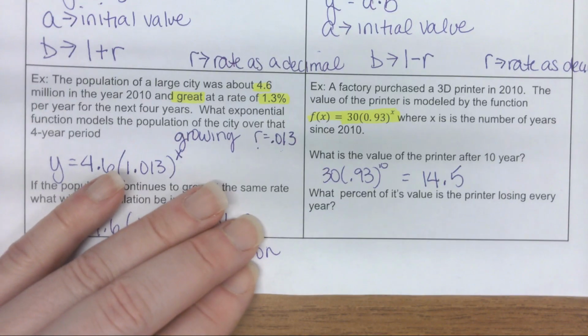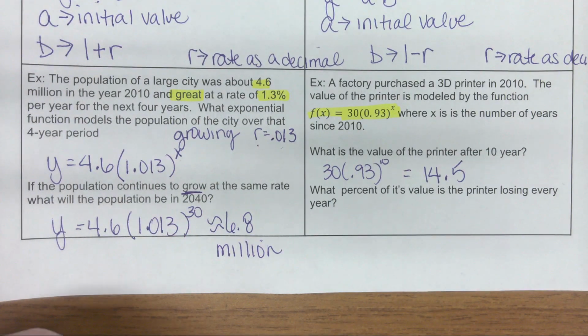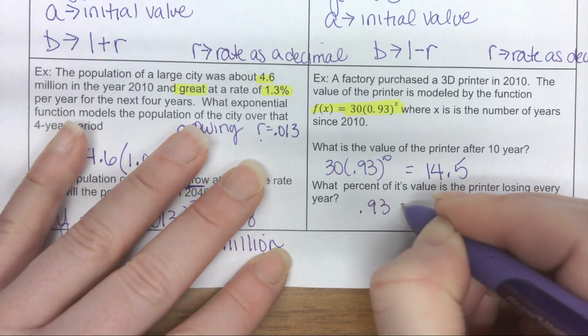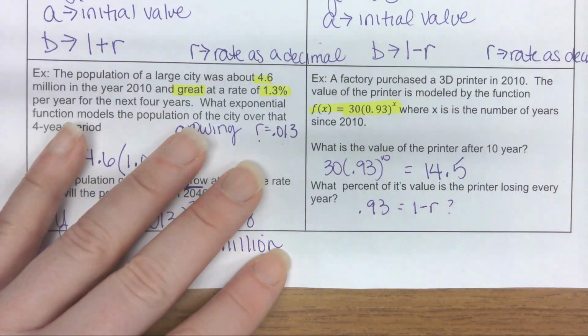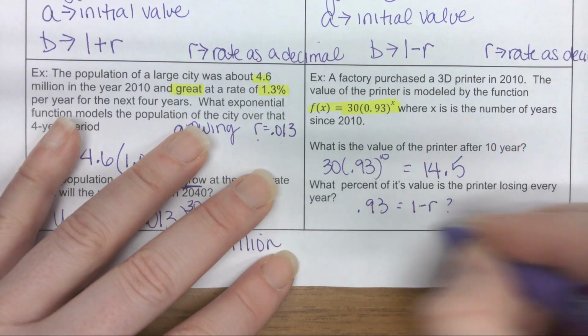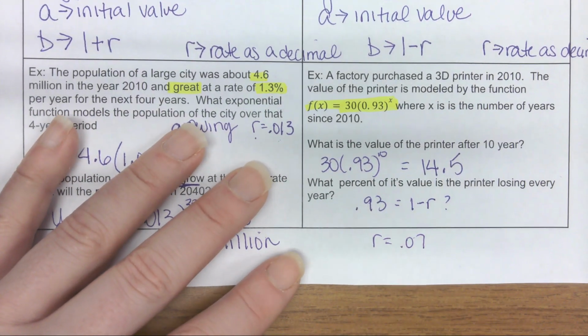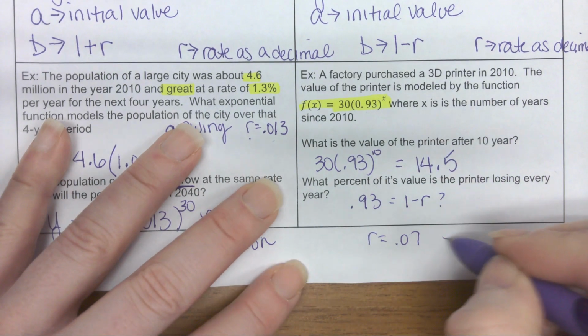What percent of the value is the printer losing every year? 7%. So 0.93 equals 1 minus what? That's what I'm asking. Okay, and you're right. It's 0.07. I'm just explaining why. Some of you can just do that in your head. Who in their head saw it right away? Okay, all right. That's 7%.